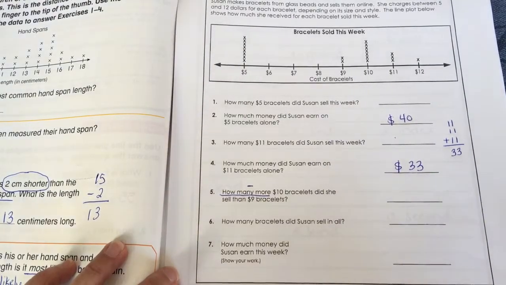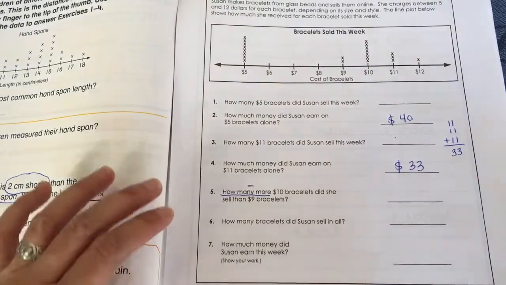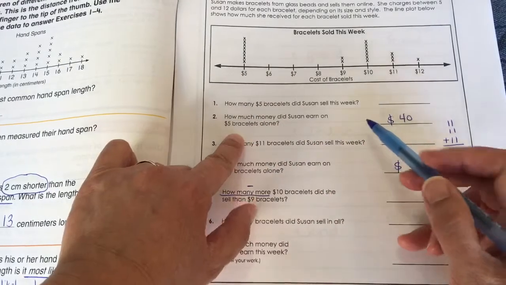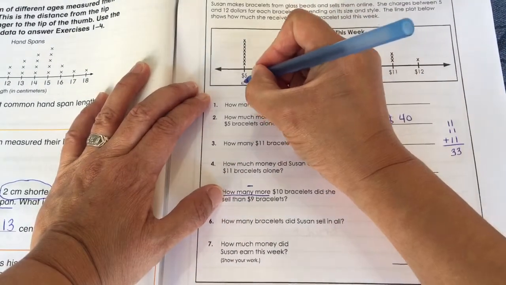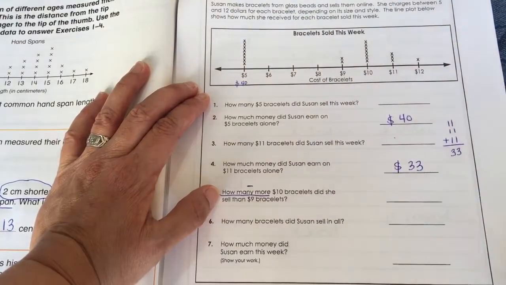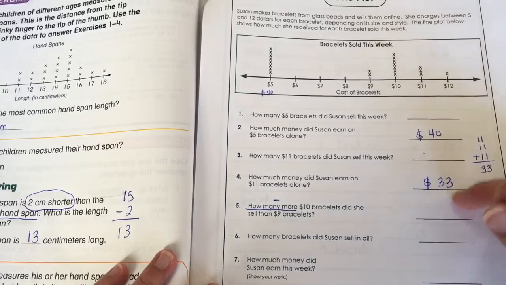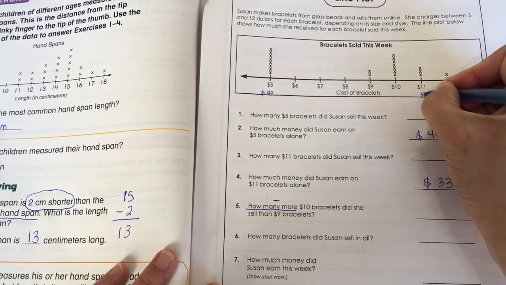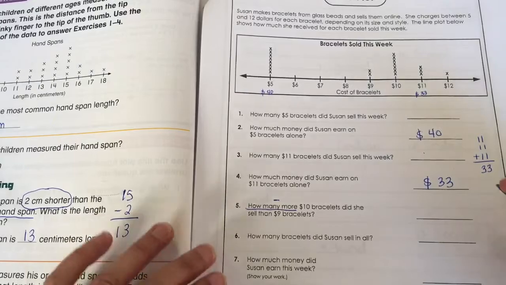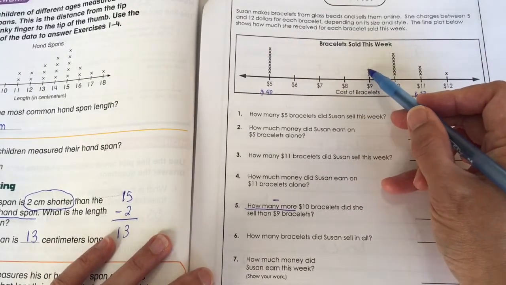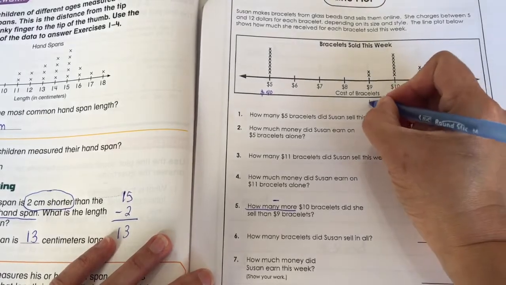Last one, number 7. How much money did Susan earn this week? Woo, that's a big question. Why don't we go ahead and write down what we know already? We already know how much she earned for $5 bracelets. She earned $40. Then we know for $11 bracelets she earned $33. Now let's count the other ones. For $9 bracelets, she has 2. What's 9 plus 9?